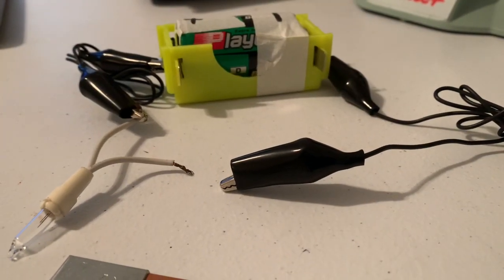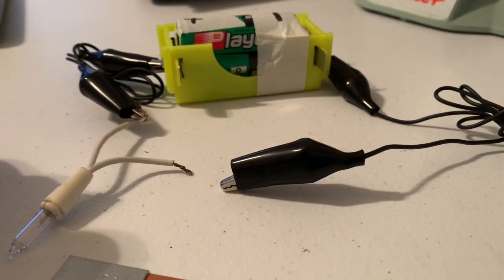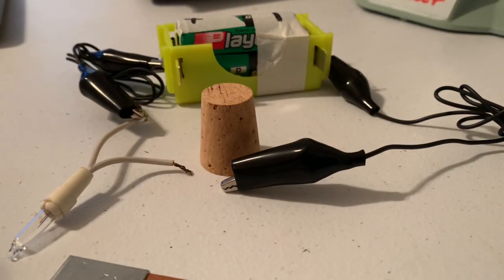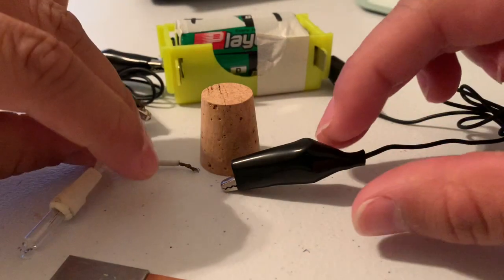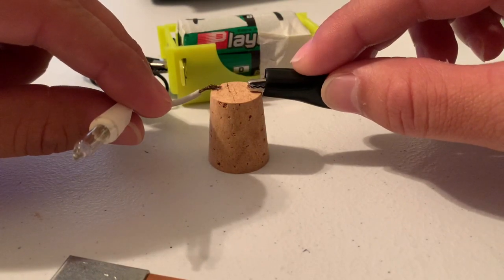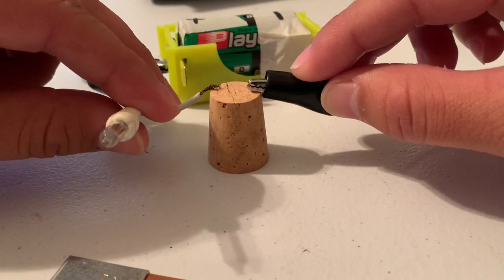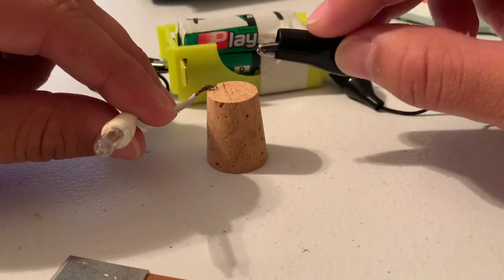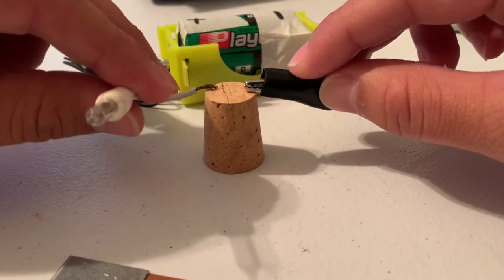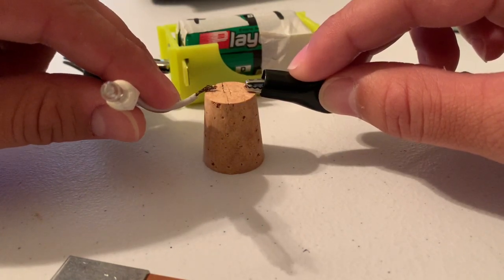Now, for electrical conductivity, you test if something is an electrical conductor or an insulator using a simple circuit with a battery, some wires, and a light bulb at the end. So if you want to test to see if this cork is an insulator or a conductor, then you would go ahead and connect the cork in the circuit, and as you can tell, the light does not turn on. So energy cannot go from my wire through the cork and complete the circuit through the light bulb.